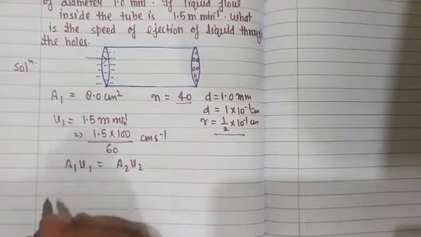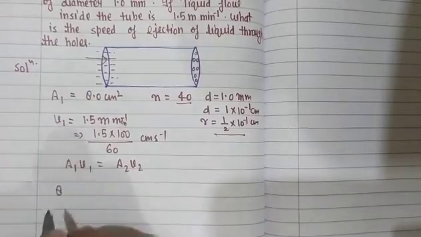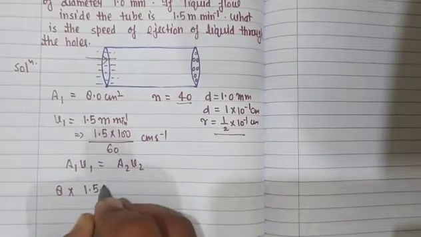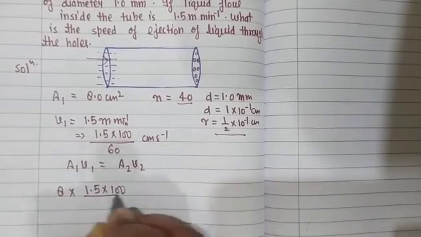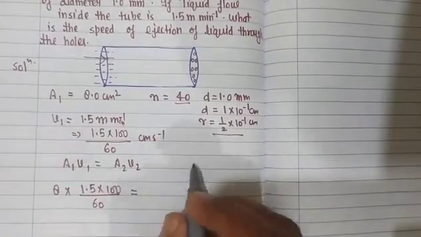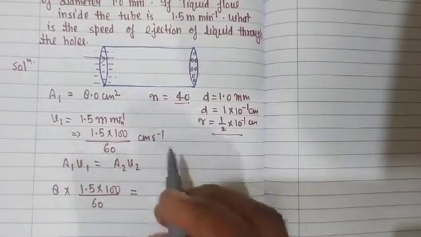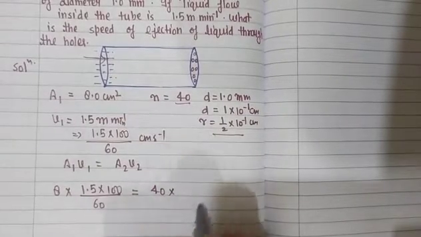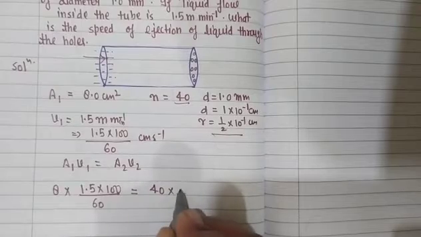So here A1 is 8 multiplied by V1 is 1.5 multiplied by 100 divided by 60. That should be equal to A2 will be area of 40 fine holes. So 40 multiplied by area of one hole, that will be pi r square.